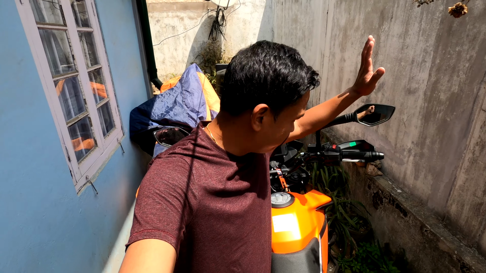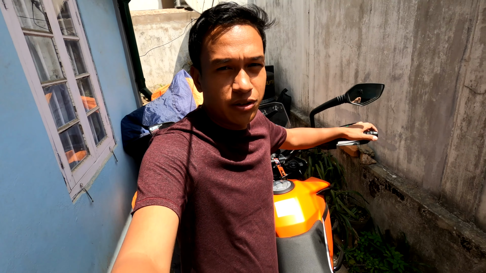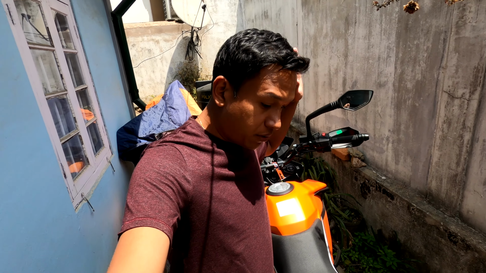So anyway, it's day 10 of the lockdown in India. We've been inside for a very long time, and I've gone mad. I really want to ride this bike, but I'm not able to. So anyway, hopefully it's over soon, and we are out on the roads as soon as possible. Take care until then. Stay inside, stay indoors.